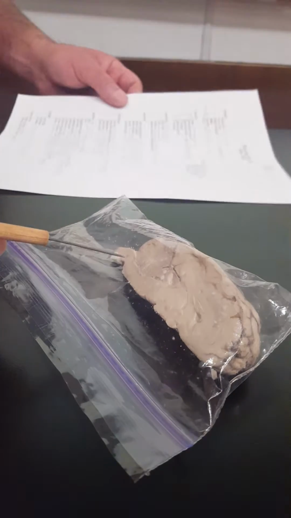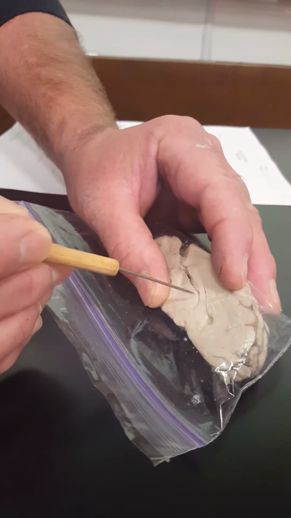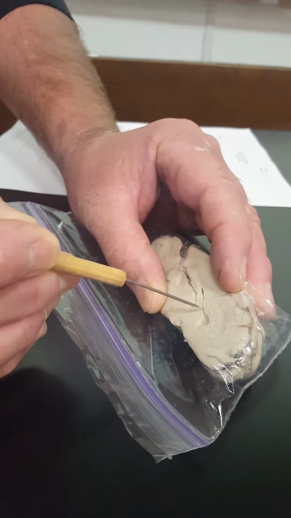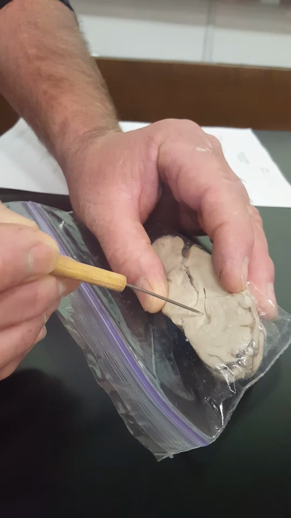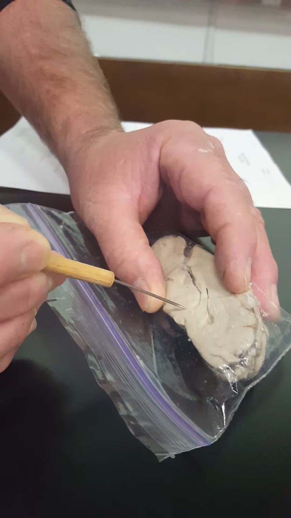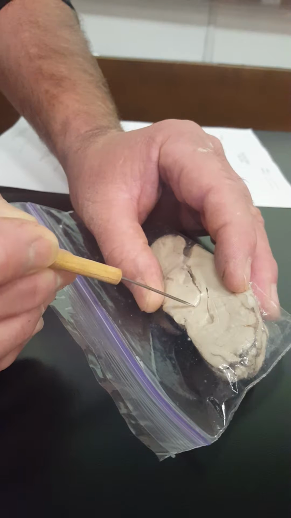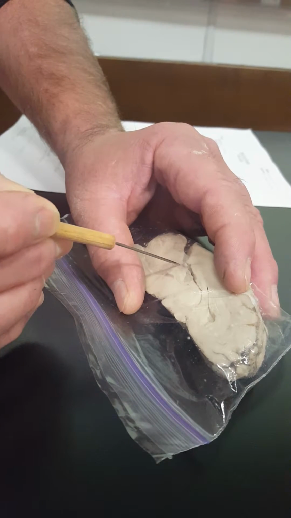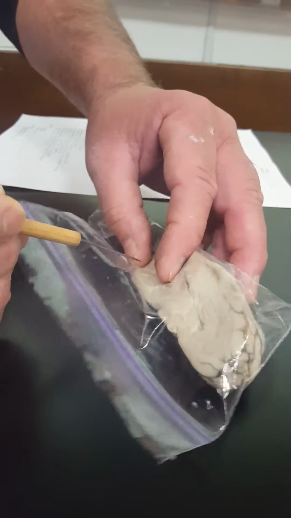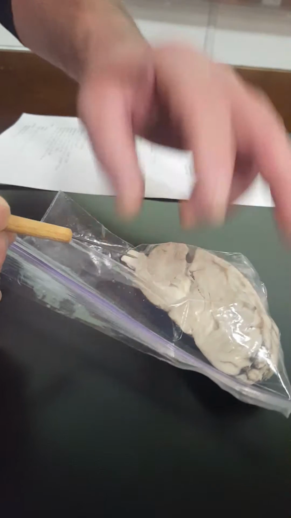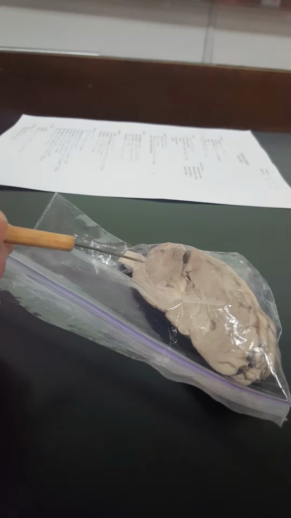The ventricles, there is a lateral ventricle right here. That groove makes and stores CSF. The interventricular foramen leads CSF to the third ventricle in this area. Maybe that crack right there, you can indicate that. Then we have a cerebral aqueduct which comes over and down to the fourth ventricle, which is right there, up underneath the cerebellum. All of those make and store CSF.